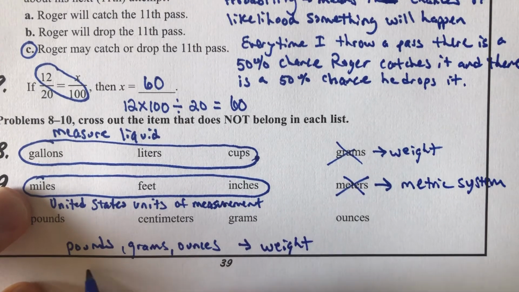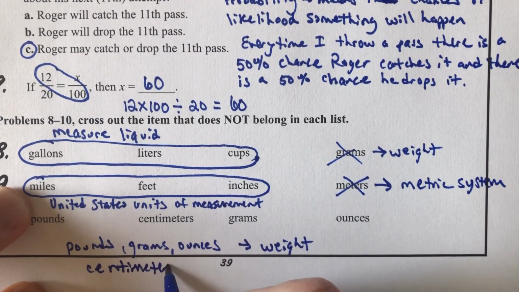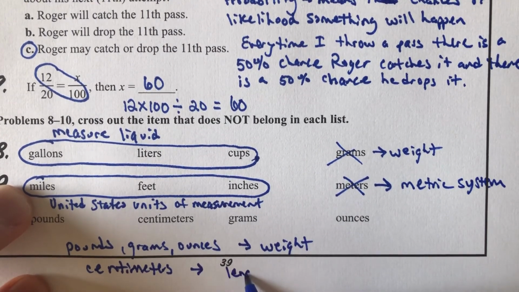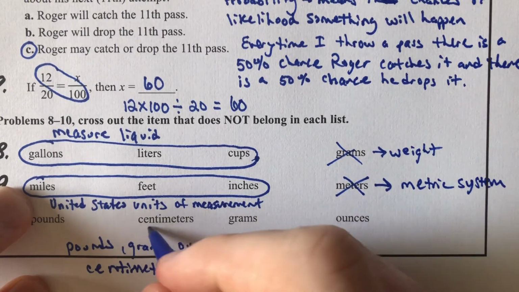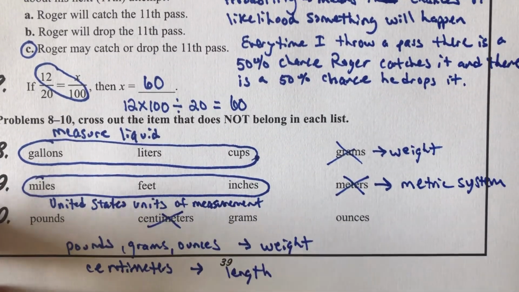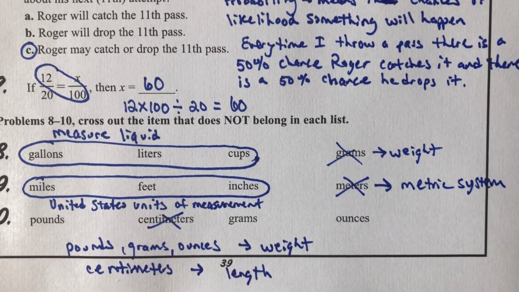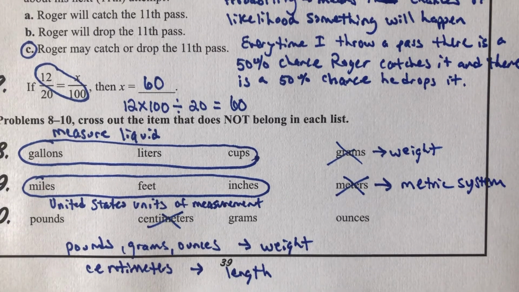And then centimeters, that measures length. So centimeters won't belong in that list because that's the only one that measures length. The other 3 measure weight. And that concludes Math Minute 32.